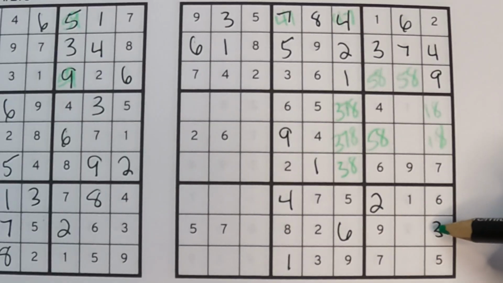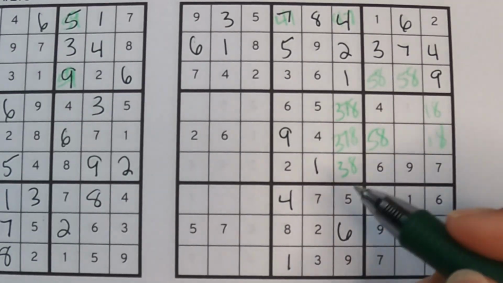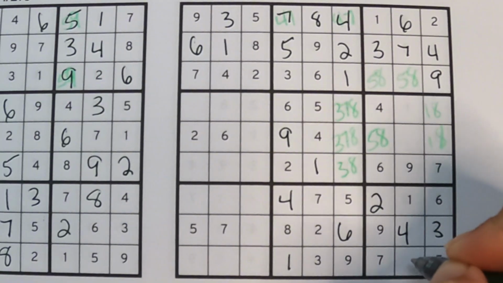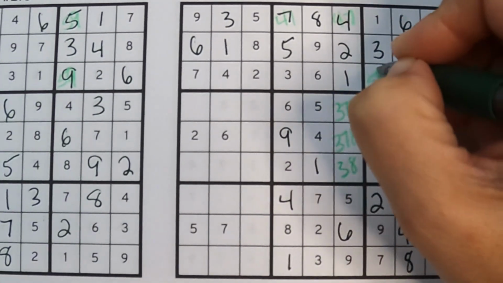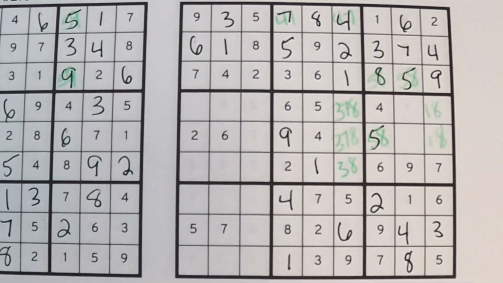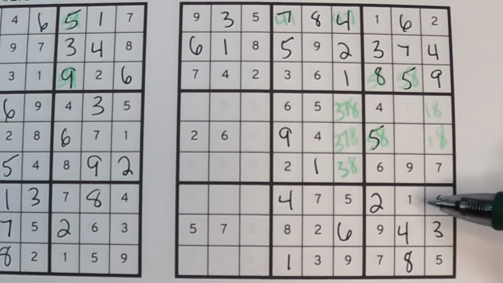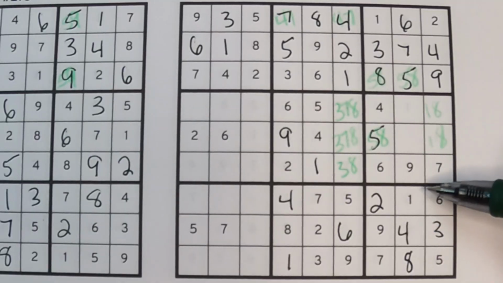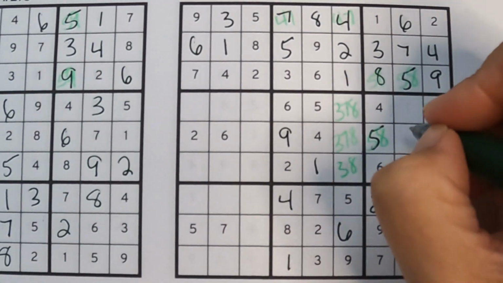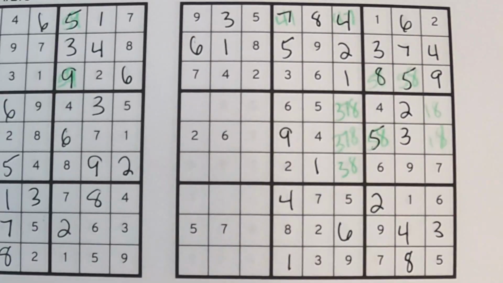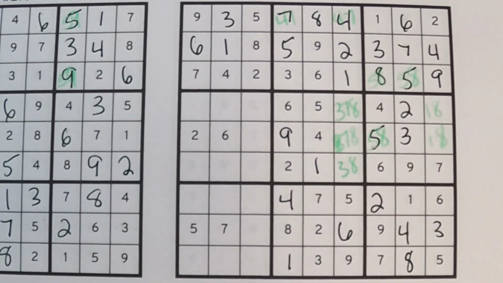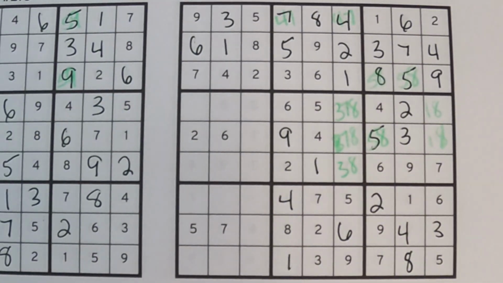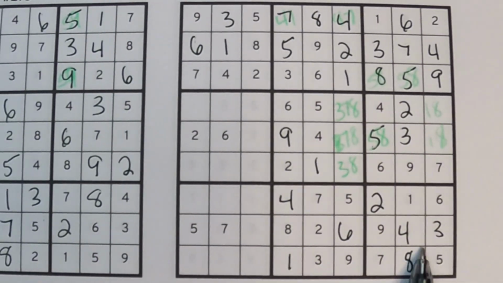For this box now, we're missing 4 and 8. We've got an 8 here, so 4, 8. That 8 makes this our 5, 8, 5. For this column now, we're missing 2 and 3. We've got a 2 here, so 3, 2. With that 3, we can get rid of this 3. For this row, we're just missing a 1.